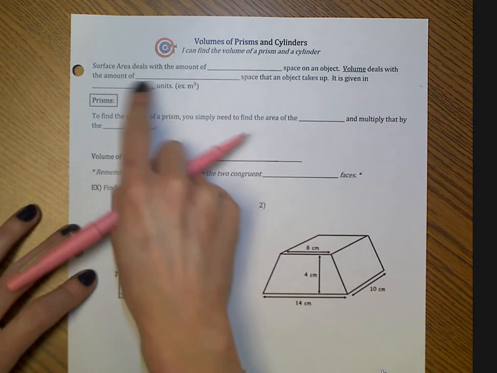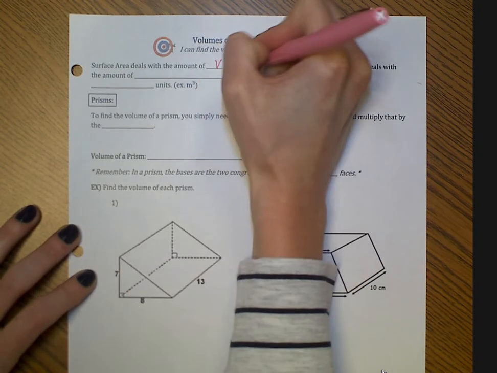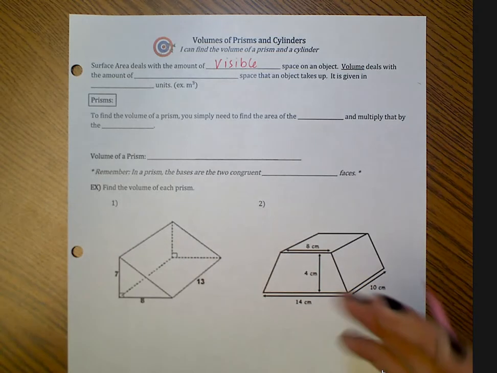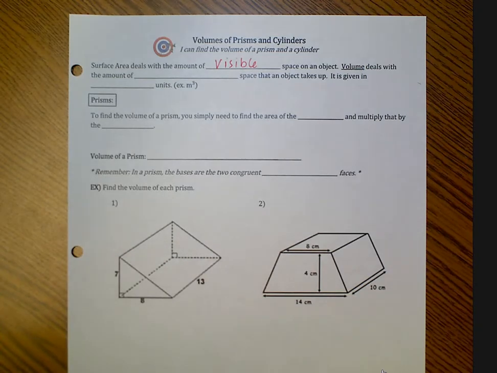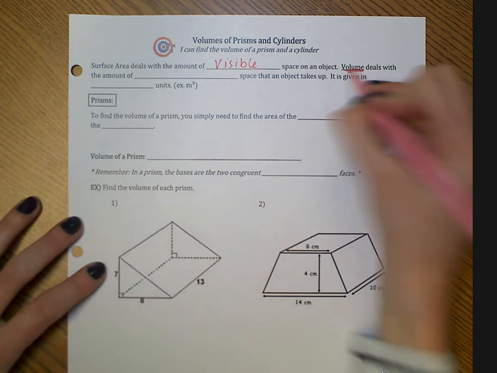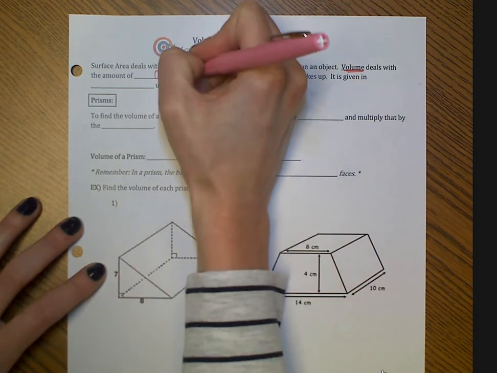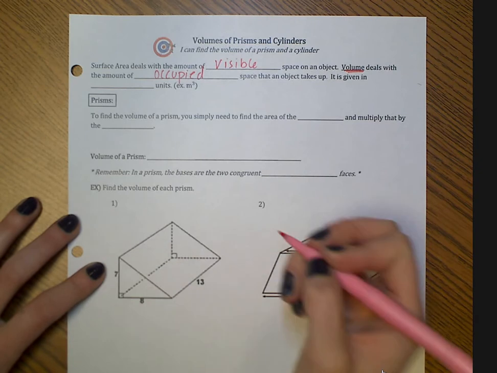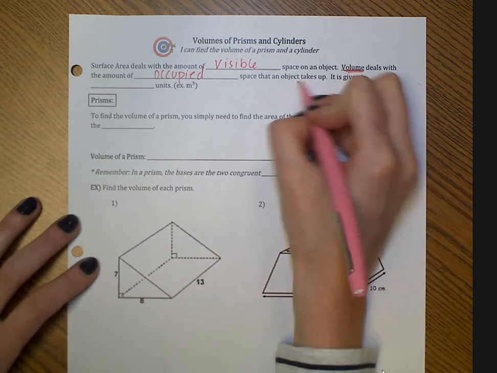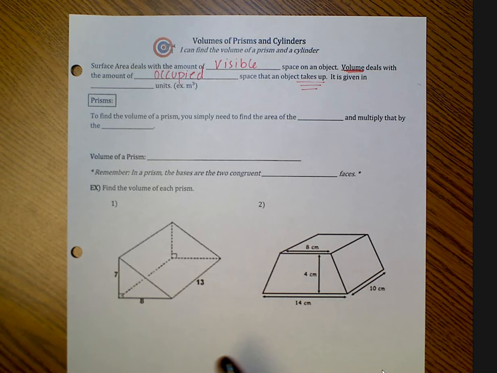Now, surface area deals with the amount of visible space on an object, so like how much you can see of this figure. You're finding the area of all of those sides. Volume, on the other hand, so that's what we're doing today, deals with the amount of occupied space that an object takes up. So that's the big thing. It's how much space an object occupies or takes up. It doesn't matter if you can see every surface, it's just how much space it occupies.